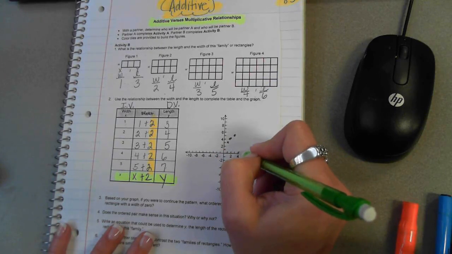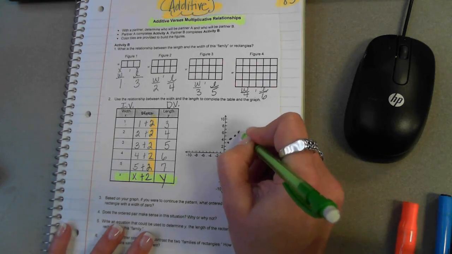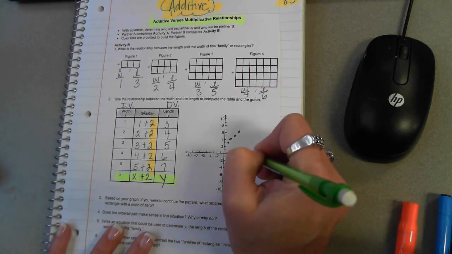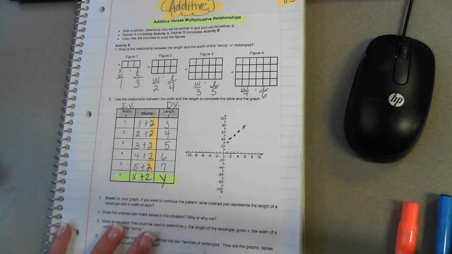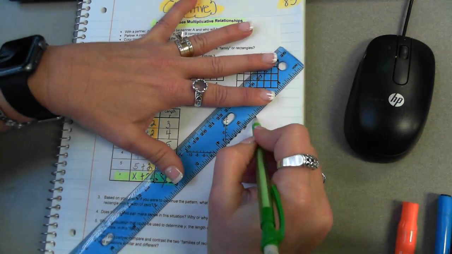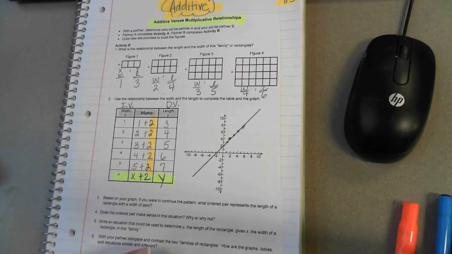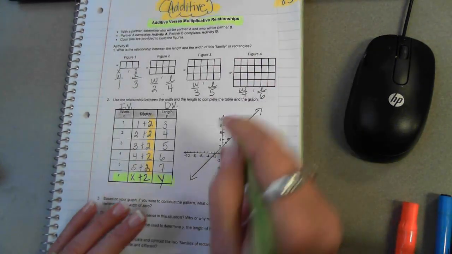Then we have 4, 6. And I know it's a little hard to see those lines. They didn't come through on the copier. 7. Then the last one is 5, 7. Now we're going to take our ruler and connect those dots together. Okay. And notice that the line does not go through the origin.